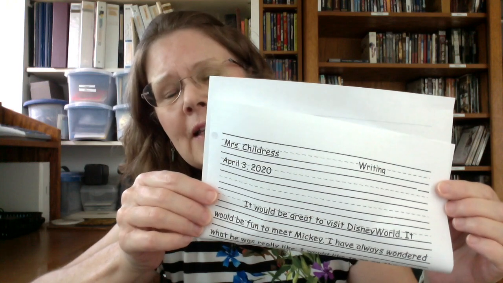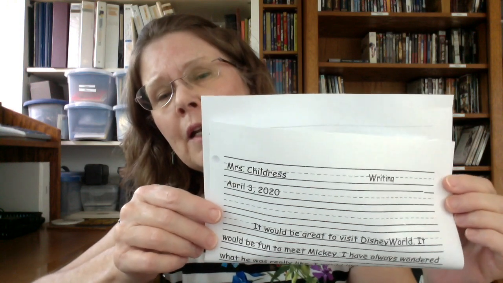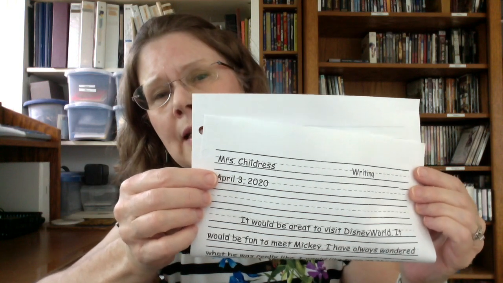Now I have a paper that I've started. I'm not going to show you the whole thing yet, but I've done the same thing I told you to do, except that mine isn't written with my hand. I did it with the computer. But don't forget, put your name up here on the top, the date underneath it. Over on this side, you're going to put the word writing, that tells what subject it is.